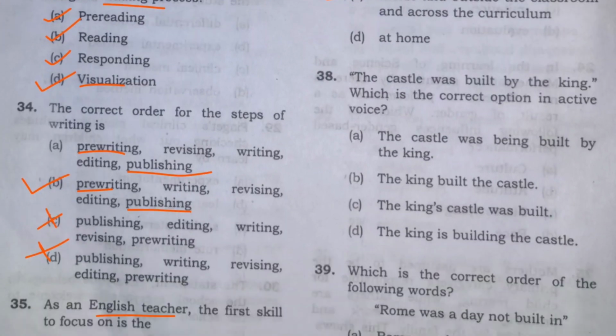So let's come to question number 38. The castle was built by the king. Which is the correct option in active voice? You have studied there are 2 types of voices, right? Active voice and passive voice. Here they are asking the correct option for active voice. So which one is the correct answer for active voice?